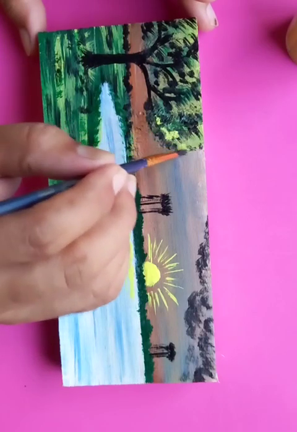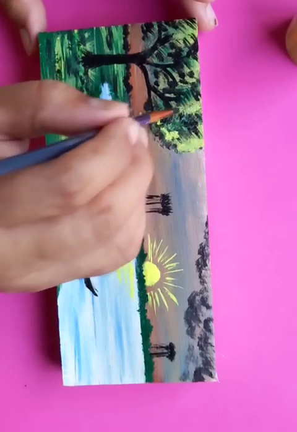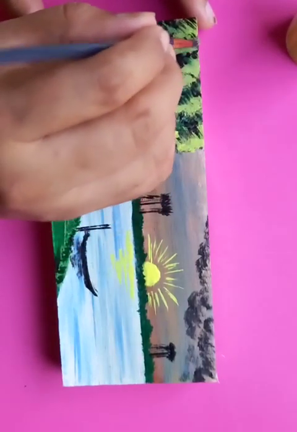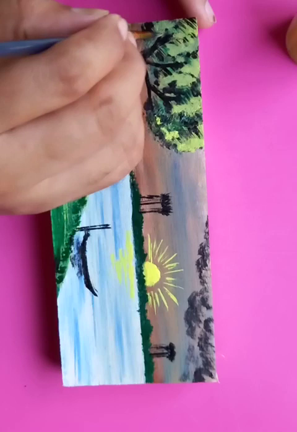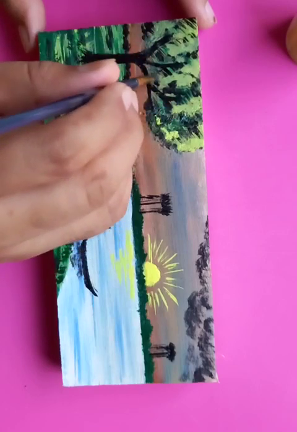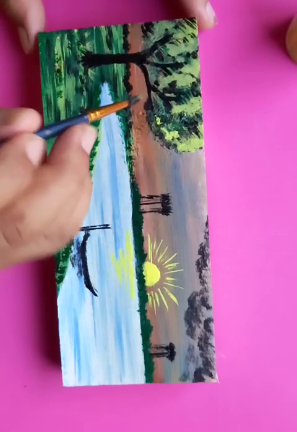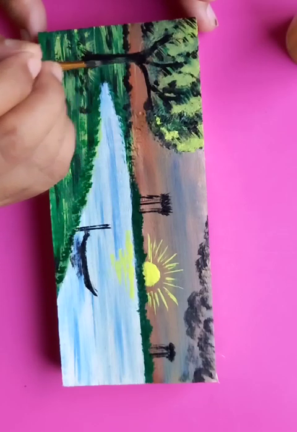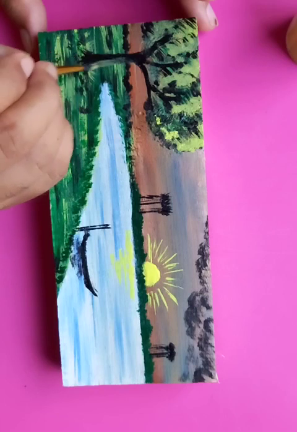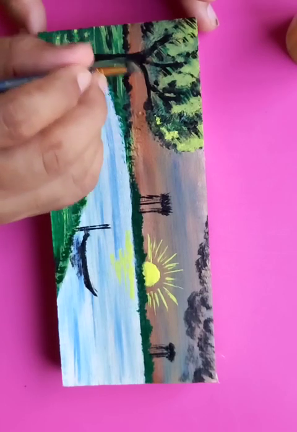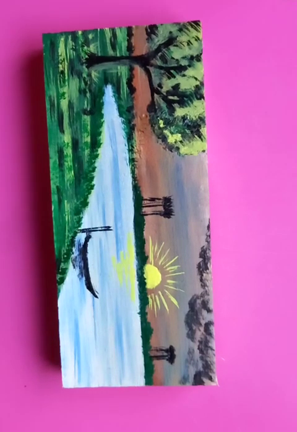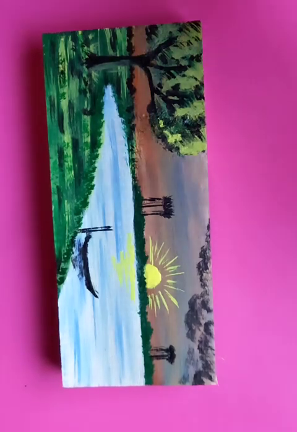And for the trees, just putting some yellow as the shades on one side. For the trunk, you can see that shade on one side. And maybe we're going to use the white color.